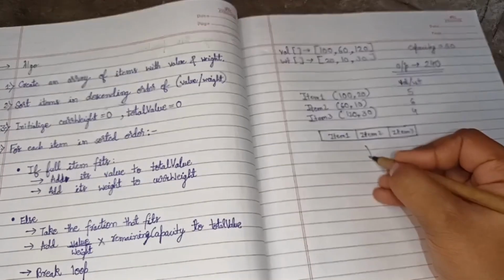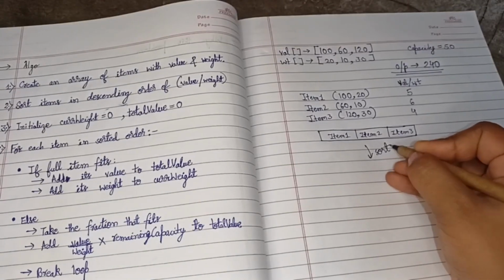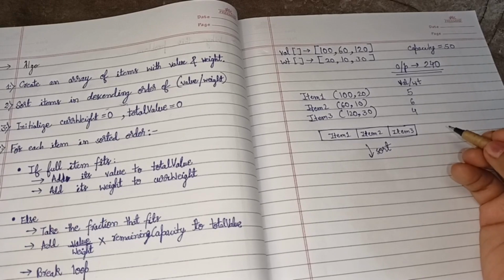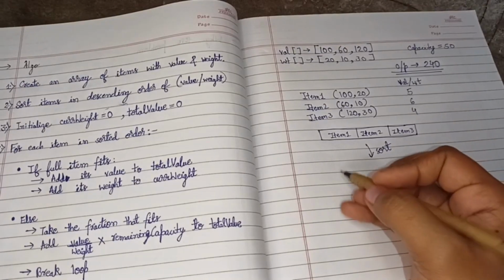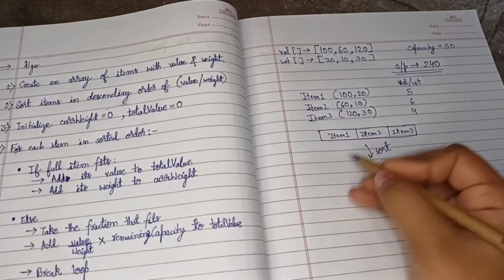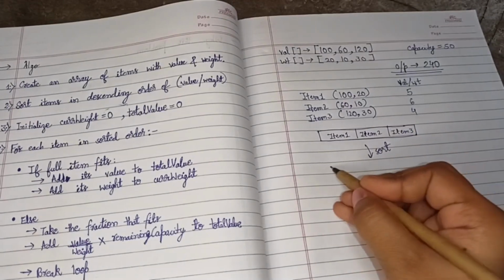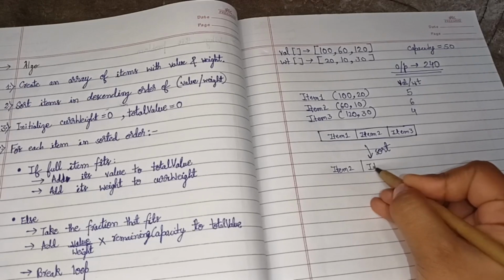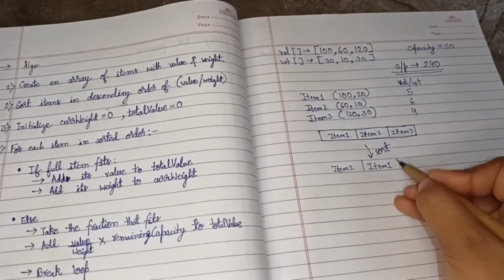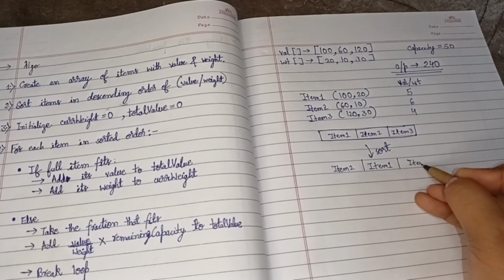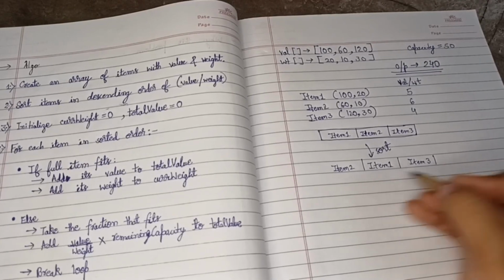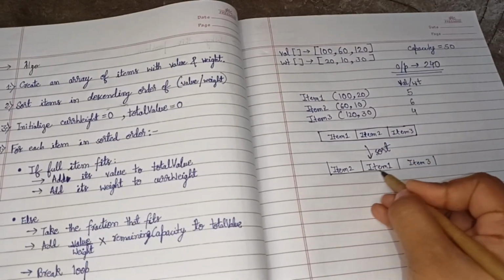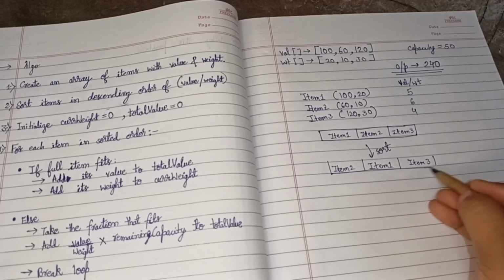Now after sorting the array according to the value by weight ratio in descending order, the array would look something like item 2 will be the first one, then item 1, then item 3. So now the array looks like this.